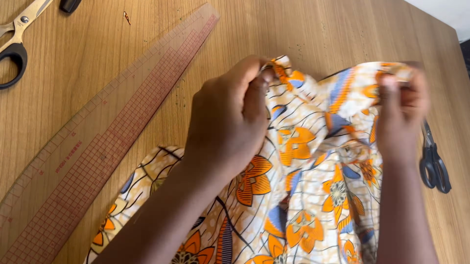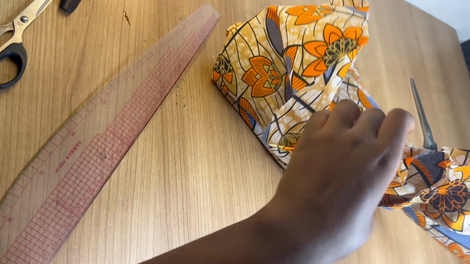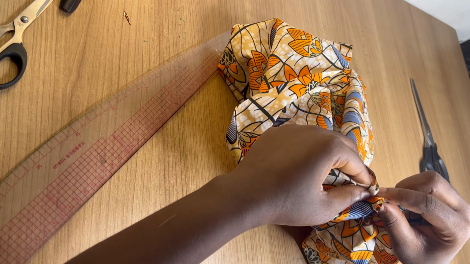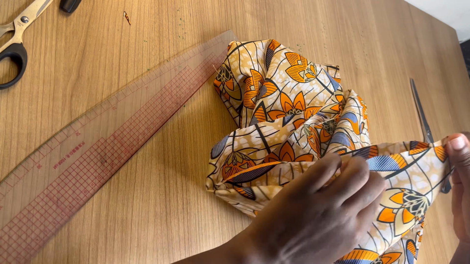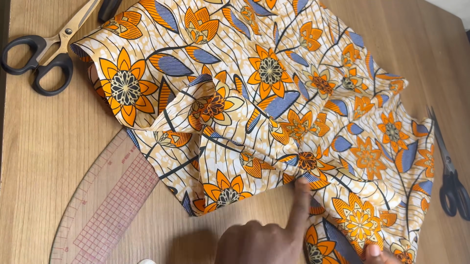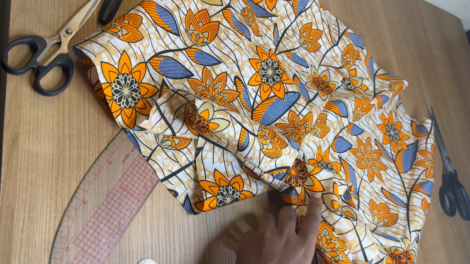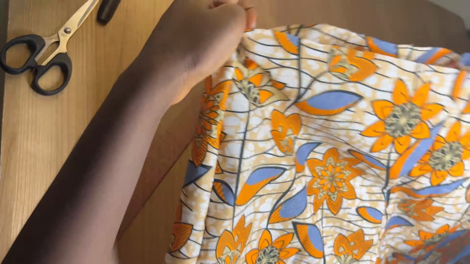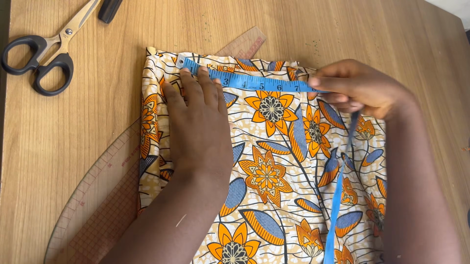So once you're done with that, only the bottom part will be open. Now what you need to do is to match these lines at the bottom to match up like this. Then you stitch and you join them together, and this is what you're supposed to get when you do that. So as you can see, the lines match at the bottom of the short, and that's what's expected of you.